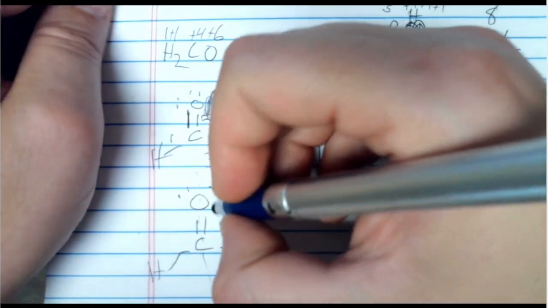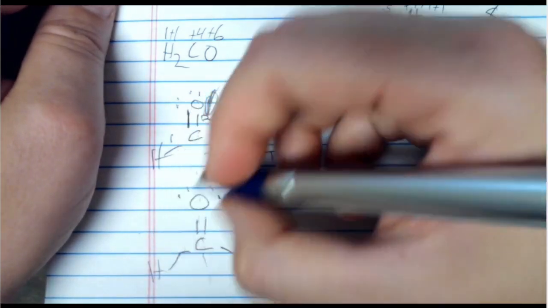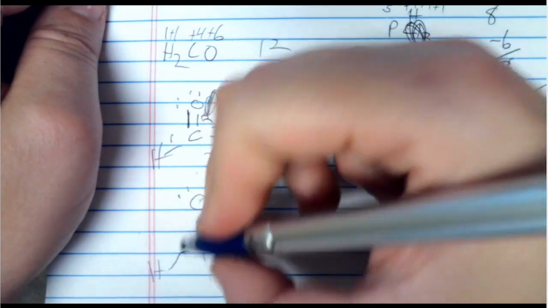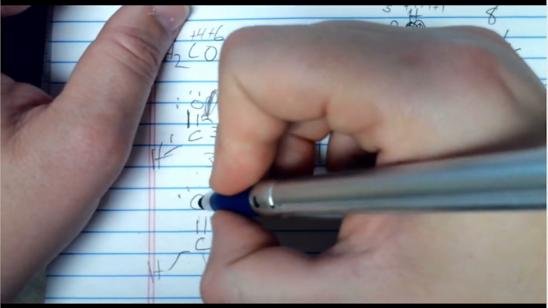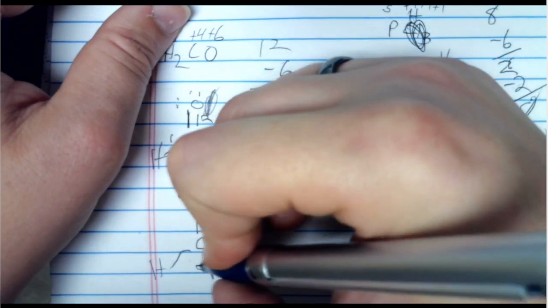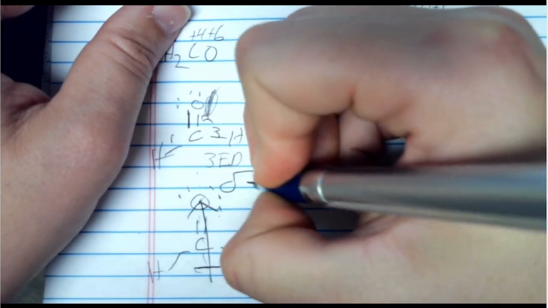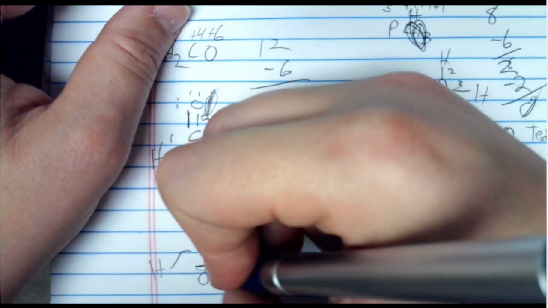So this bond is polar. These bonds are not polar. Since this guy is strong and these guys are weak, we have a net effect of a dipole pulling straight up. So that oxygen is partially negative. This carbon and these hydrogens are partially positive.